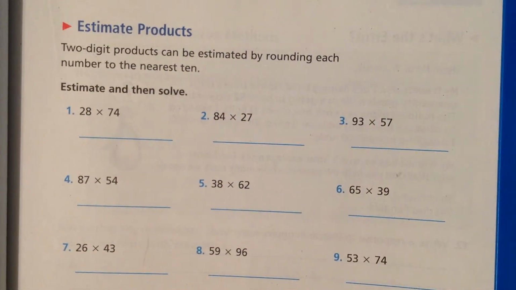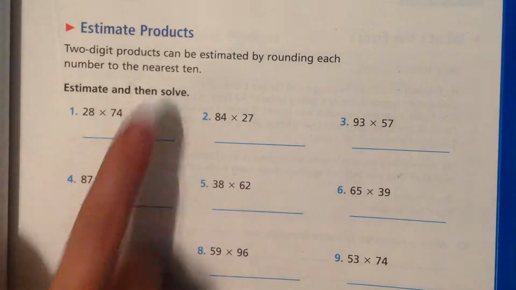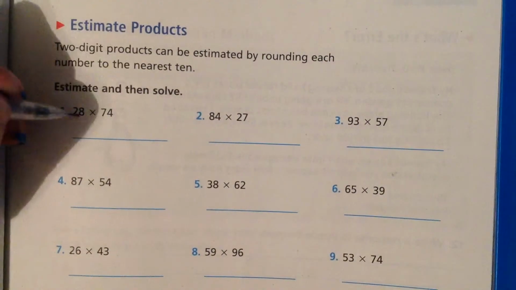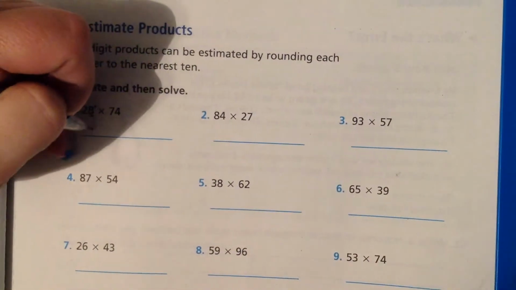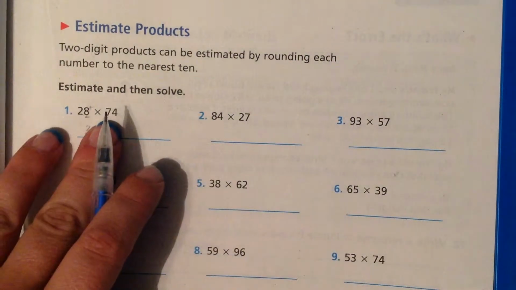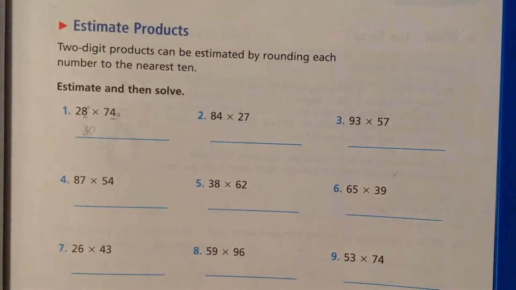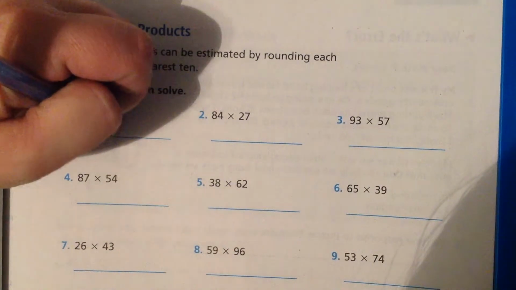So look at number 1. The directions say to estimate and then solve. So when I'm estimating these numbers, I'm going to round them to the nearest 10. If I look at 28, I know that my 8 is in the ones, which tells me I'm going to go up. So my number is 30. For 74, my 4 tells me that I'm going to go down, or stay the same, actually. So therefore, my number is 70.